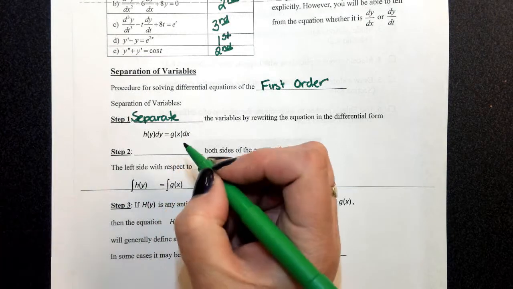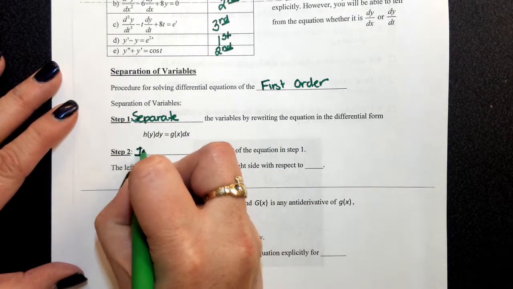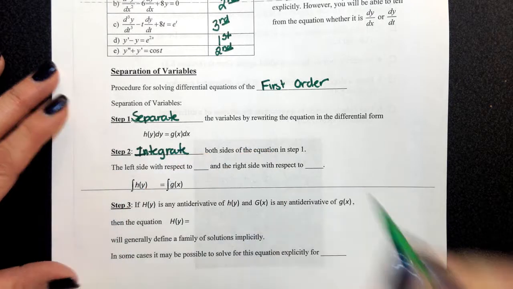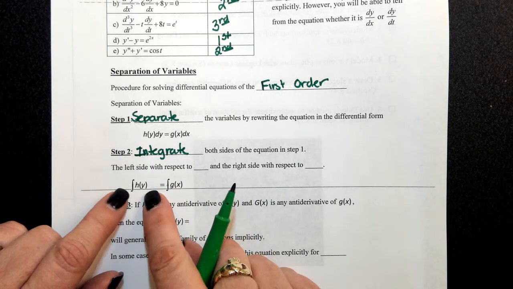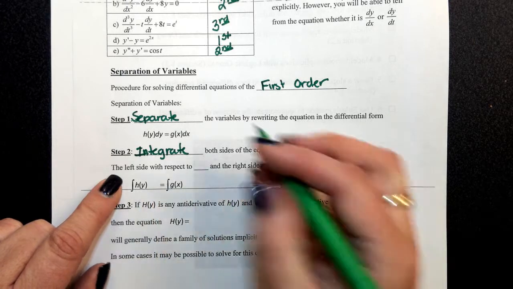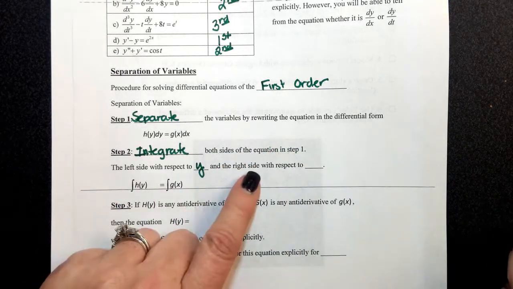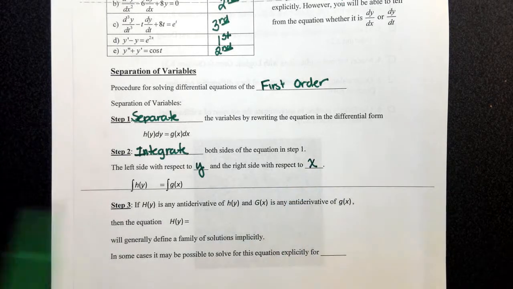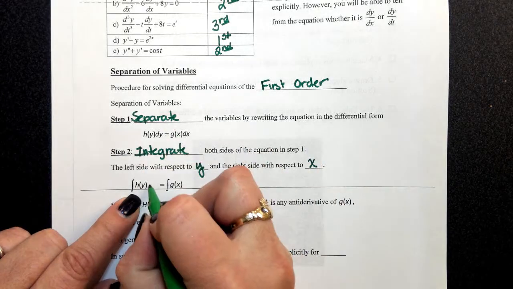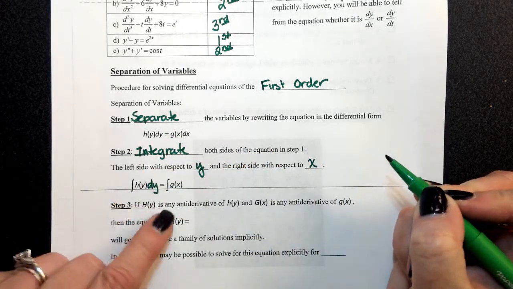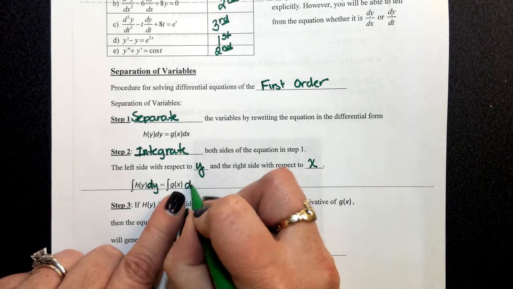Then, to solve your differential equation, you're going to integrate both sides of the equation. Since we've got the differential equation, what we're trying to do is get back to figuring out what the original equation, or your f of x, was going to be. So if your y's are on the left-hand side, we integrate with respect to y, and on the right-hand side we integrate with respect to x. So right here we integrate h of y dy, and that's going to be equal to the integral of g of x dx.